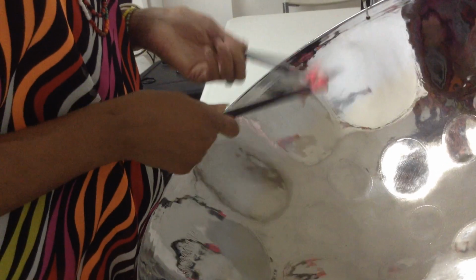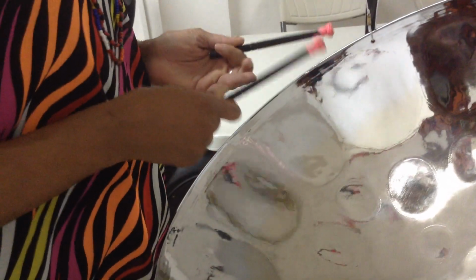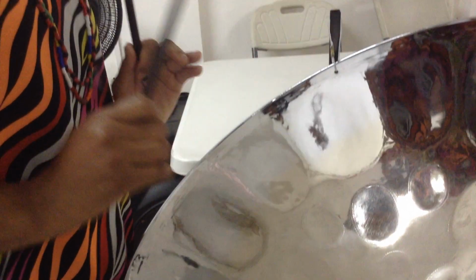Now I'll go to a not so difficult, but a little technical note here. Well, it's A. Now A is where the holes are placed to hold the tie string. A is always where the tie string is positioned. So A, it's like to the corner.